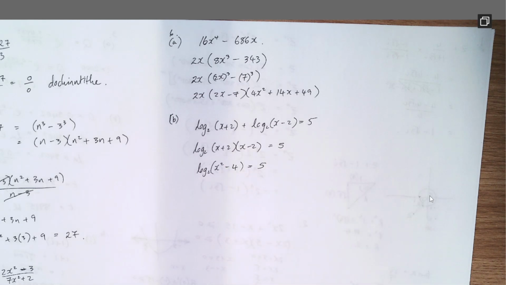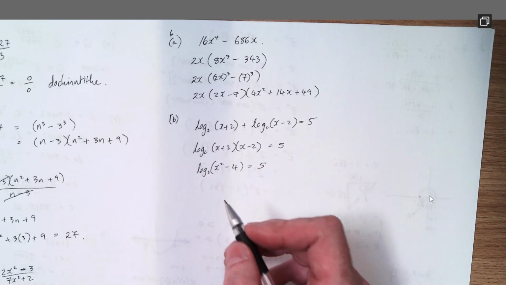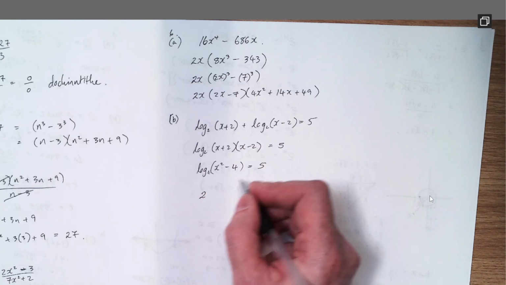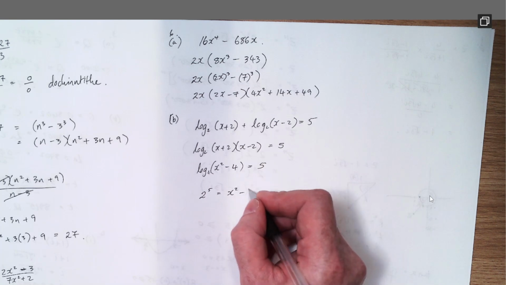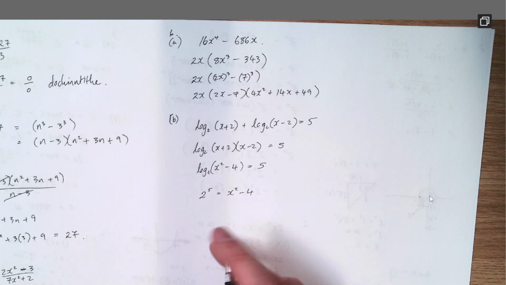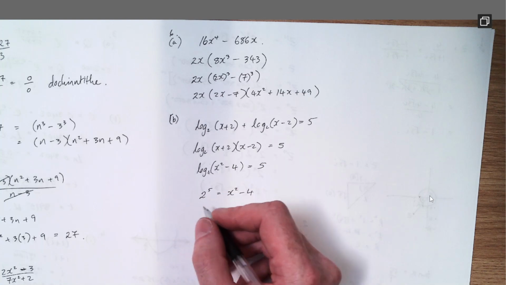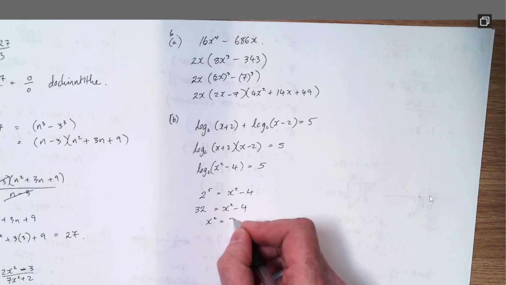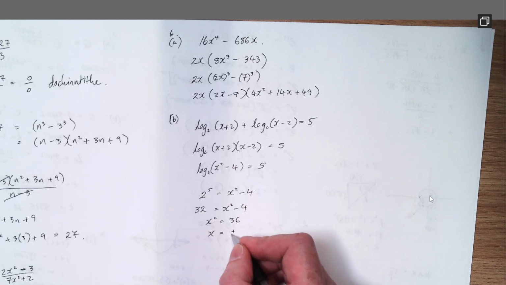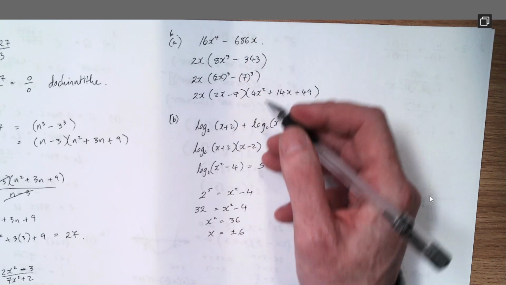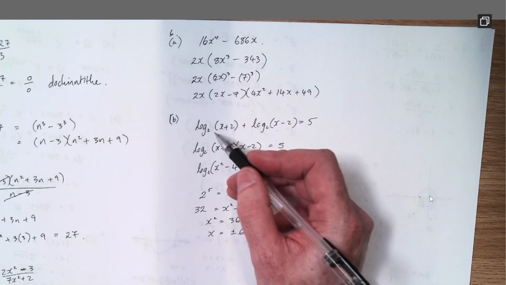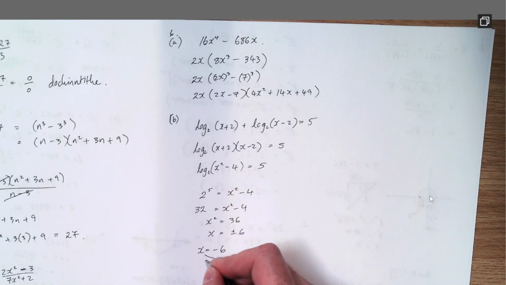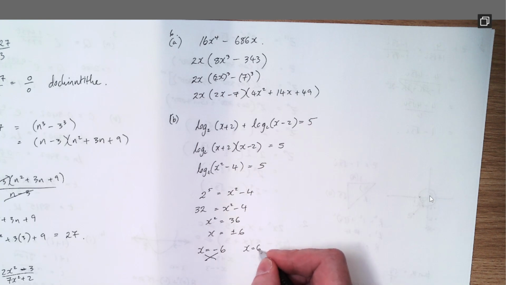Now go back to the log formula: 2 to the power of 5 equals x squared minus 4. 2 to the power of 5 is 32, so x squared minus 4 equals 32, giving x squared equals 36, so x equals plus or minus 6. When x is minus 6, we would have log 2 of a negative number, so x equals minus 6 does not work. So x equals 6.